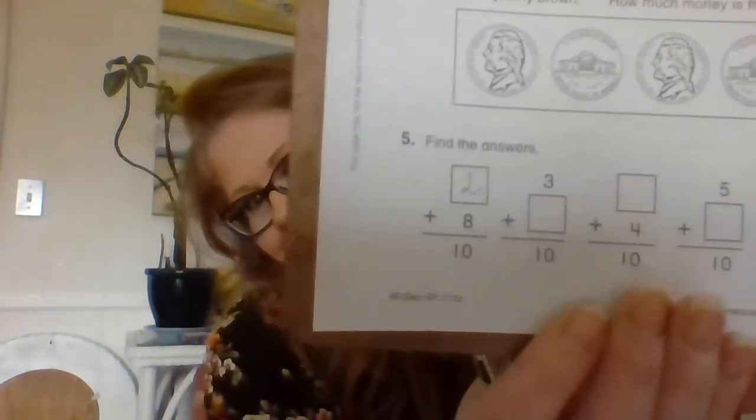All right, number 5. Find the answers. Okay. So the first 4 math problems, they are sums of 10. So 2 numbers that equal up to 10. We spent a lot of time on this before the break, so hopefully you remember some of it, okay? So what number plus 8 equals 10? Okay, hopefully you said 2, okay? Because 2 plus 8 equals 10.